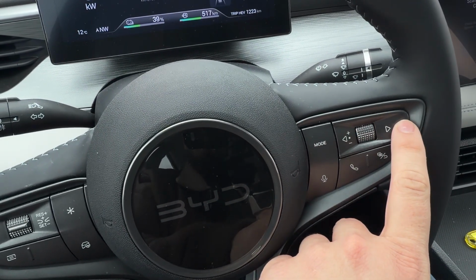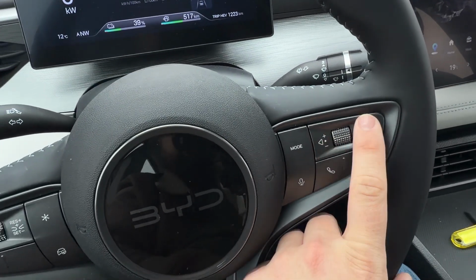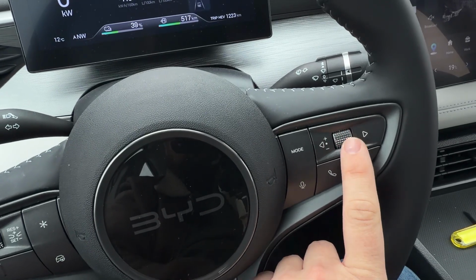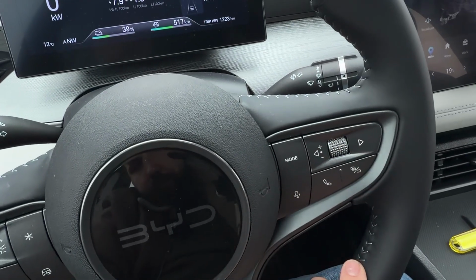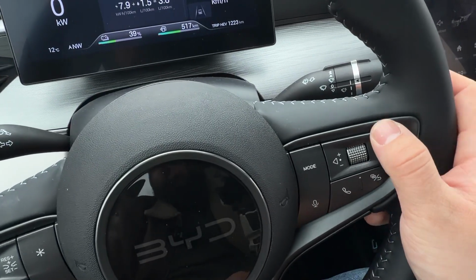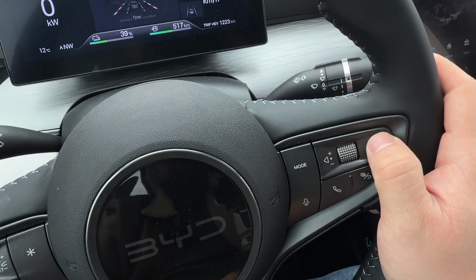Press left or right arrow to change radio station. Twist this knob to change radio volume. Press back button to enter menu on the instrument cluster, and again navigate through it via this panel.